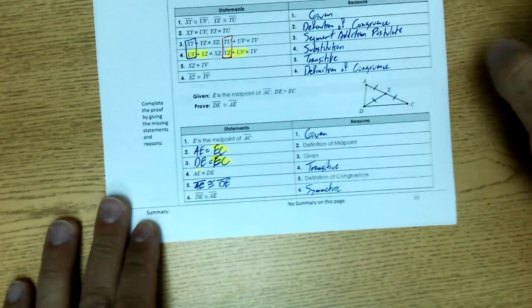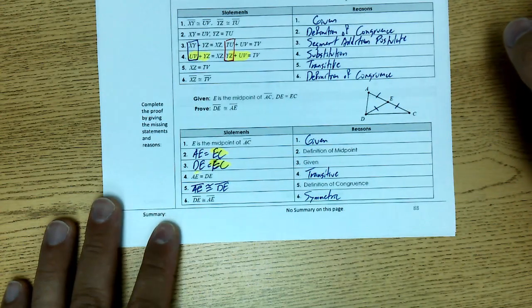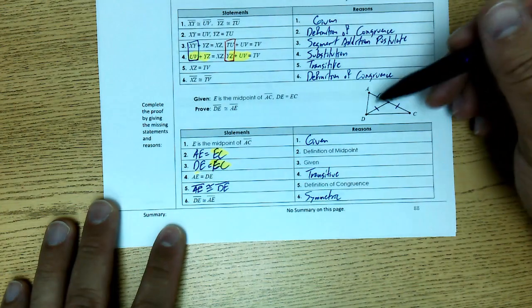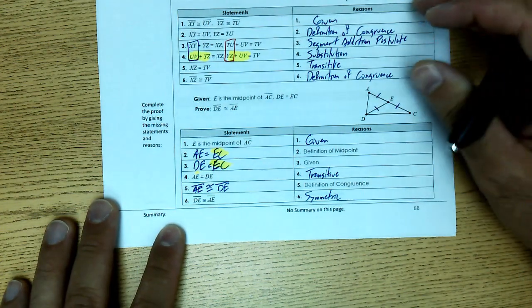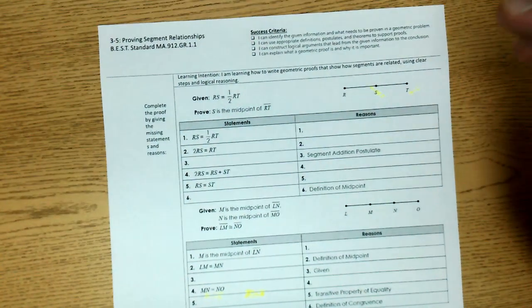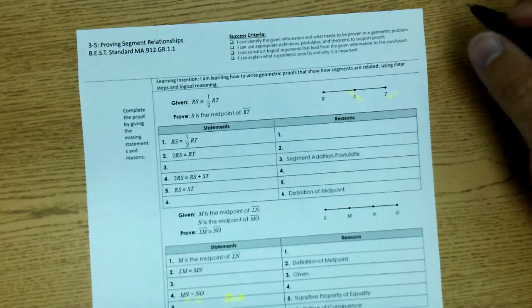I'm asking you to justify. I'm asking you to think through the process. Given this information, we can say immediately that DE and AE were congruent. But you have to be able to justify. That's what we're going through right now. Justification of our answers. All right? 3 more proofs. Okay? We'll get through this. I promise.